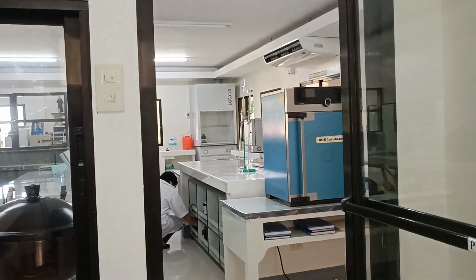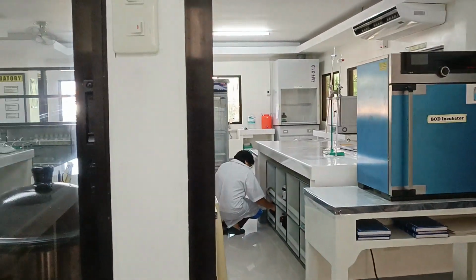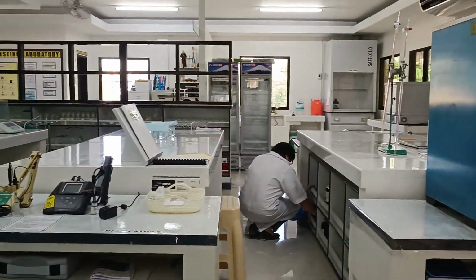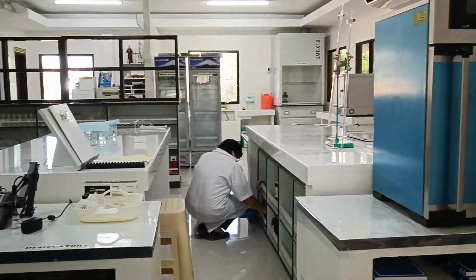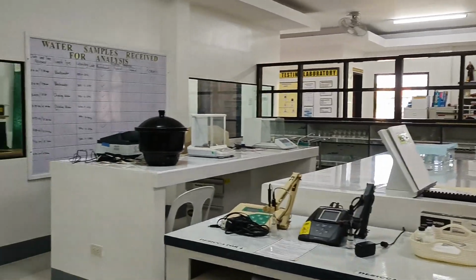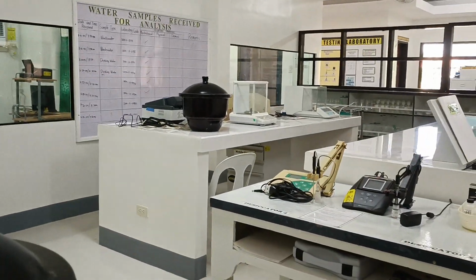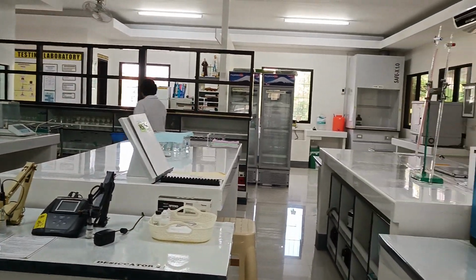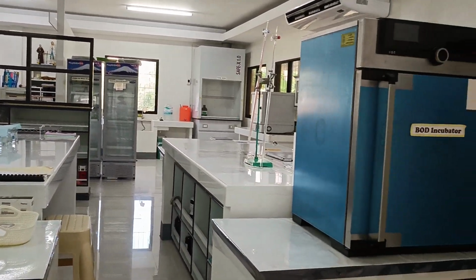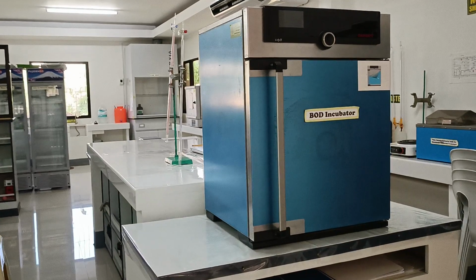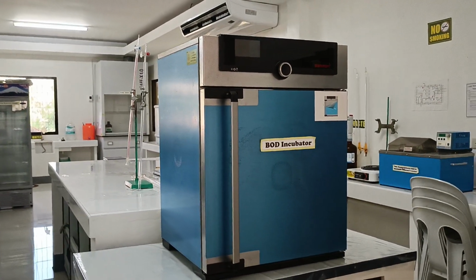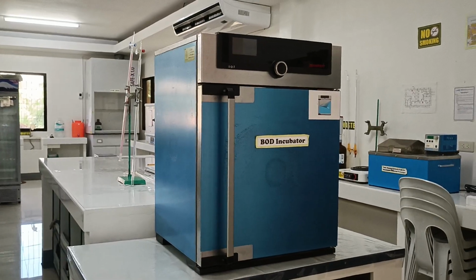Then we move out to pass by the wet lab once again. This is again the view of the wet lab from this position. There are 3 tables. And this is the BOD incubator, the incubator for biological oxygen demand.